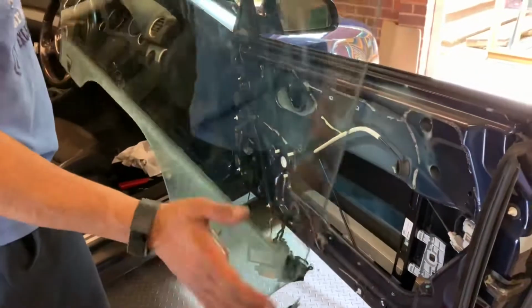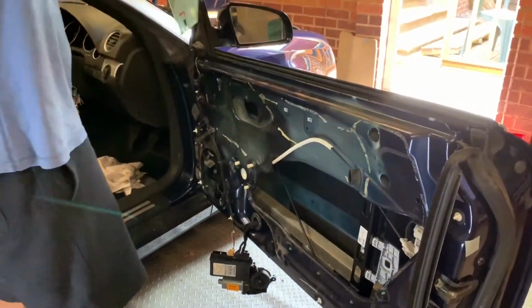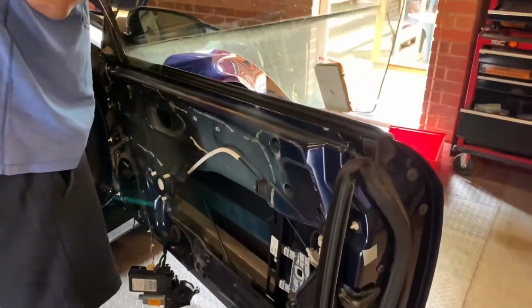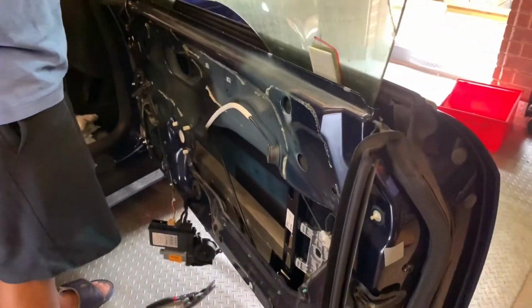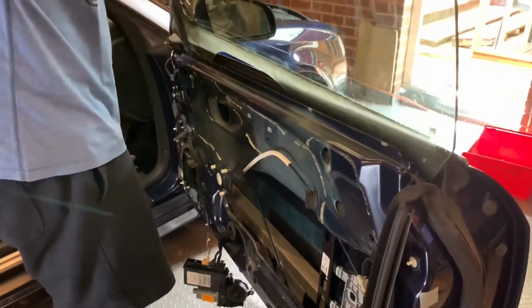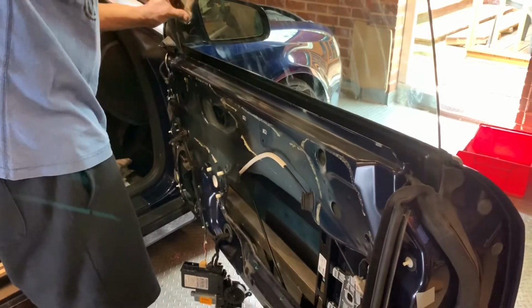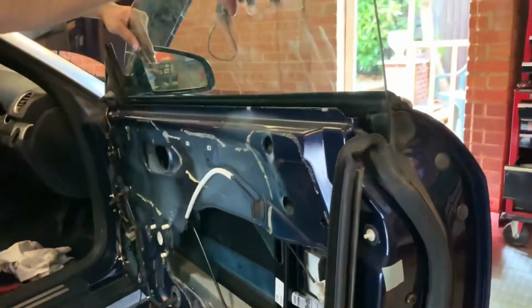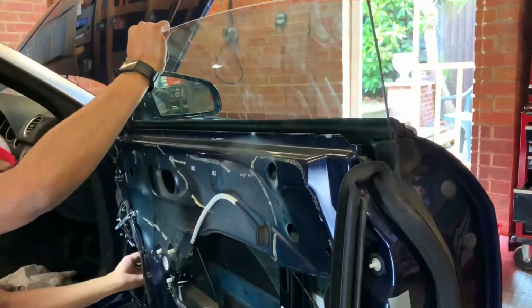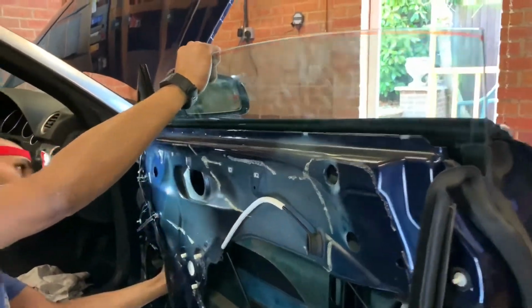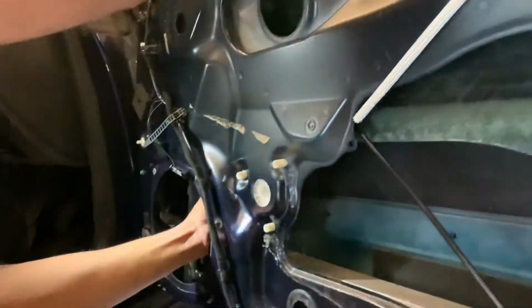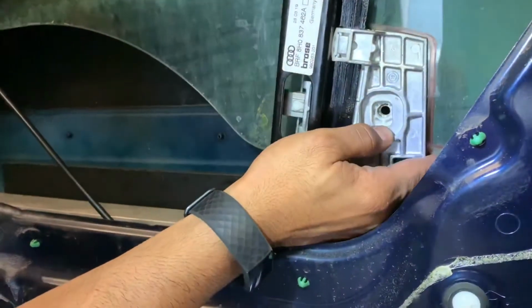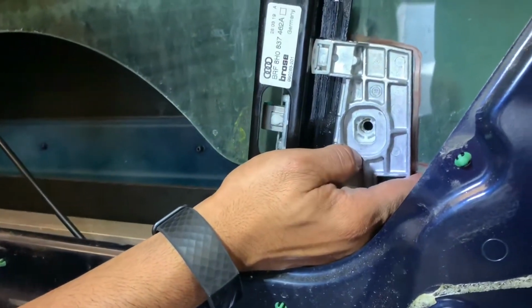We've got all the markings on the window, and I'm going to feed this back in now. That should sit just over here on this bracket here. There we go, and we can now bring this back and tighten that back up again, back on the old marking.